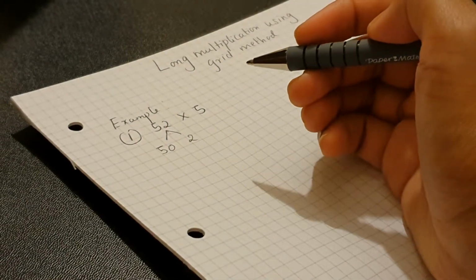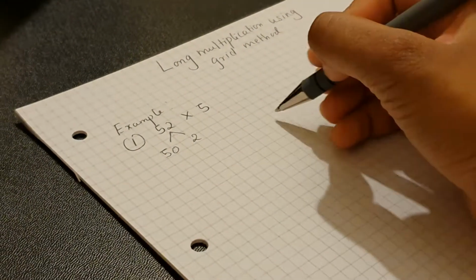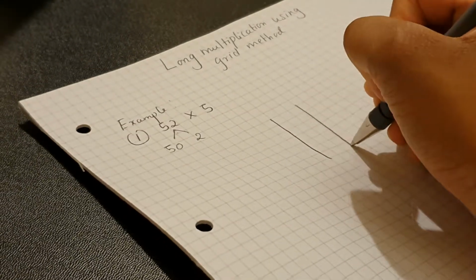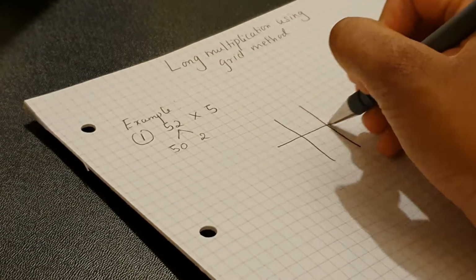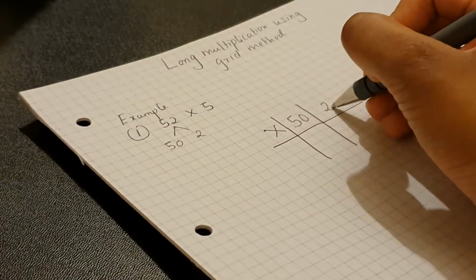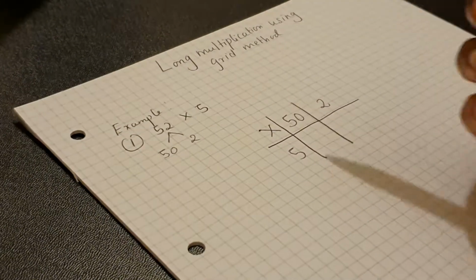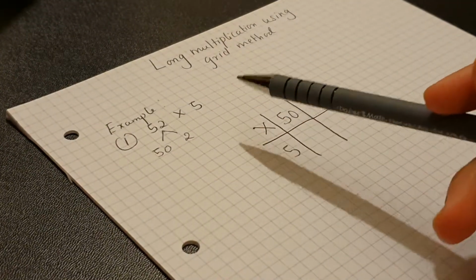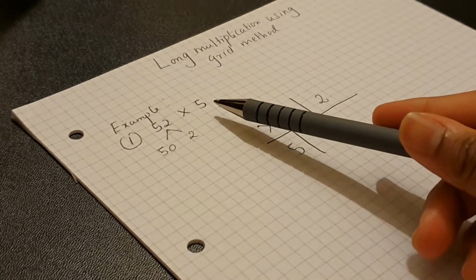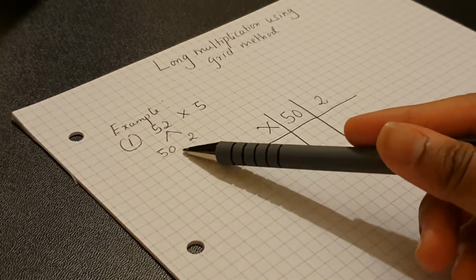Second step is to make a grid. So for this question, you'll have to make a grid that looks like this. So 50, 2 and 5. For this one, we need to make a grid that contains 5, 50 and 2.